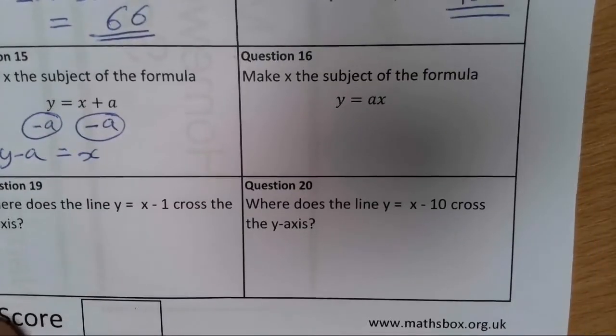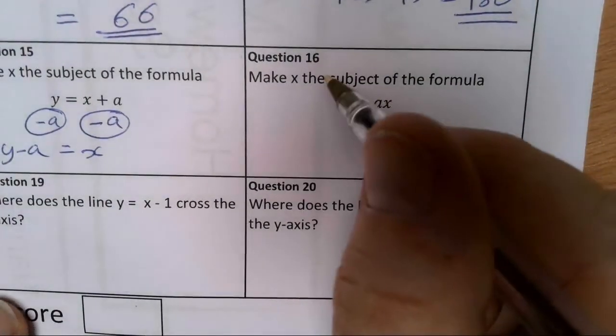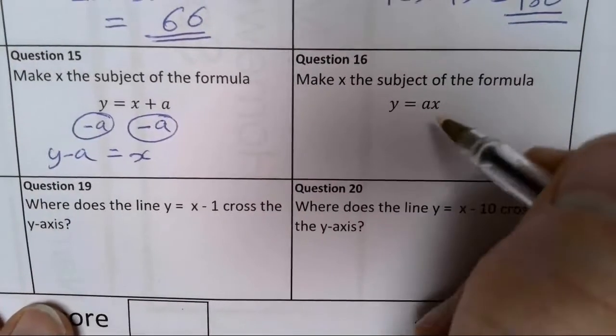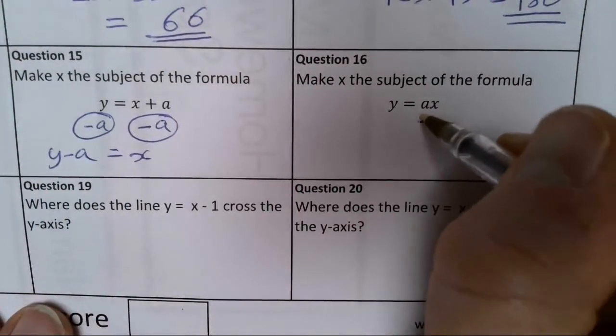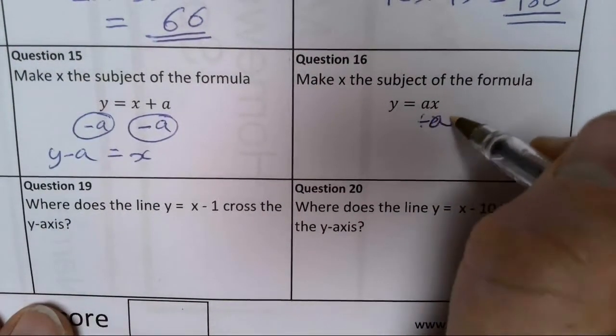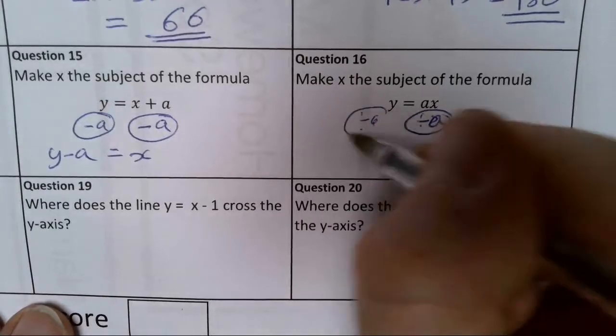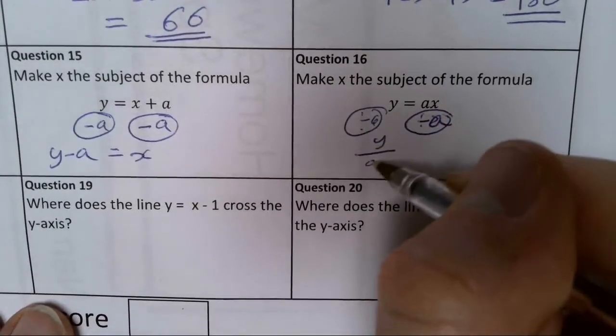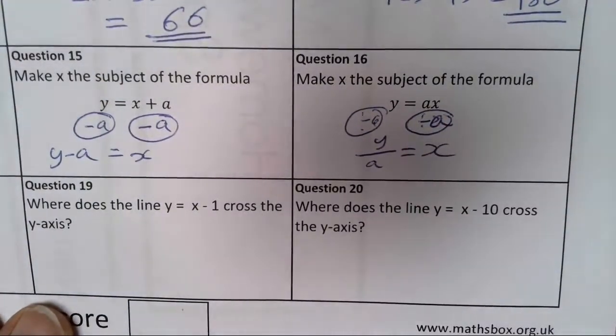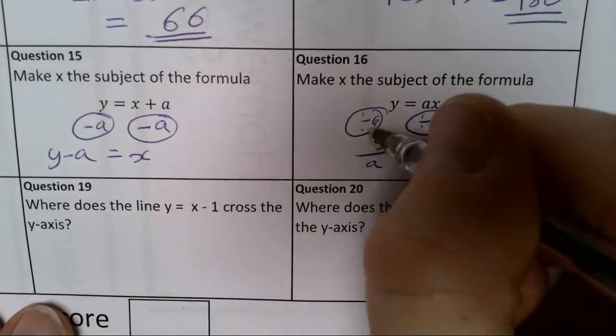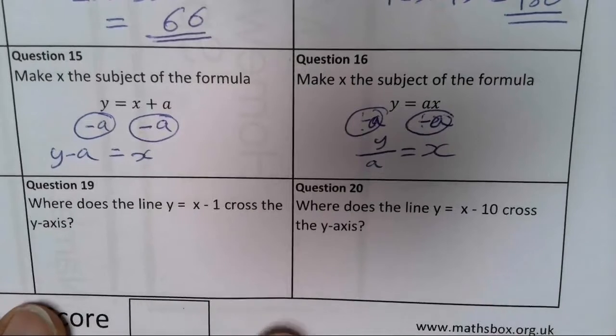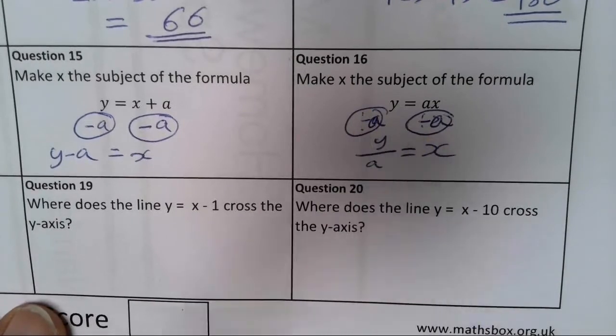Question 16. I need x on its own on one side. So at the moment it's a times by x. To undo that, I need to divide both sides by a. If I divide both sides by a, I've got y divided by a equals x. The x is on its own on one side. That means it's the subject of the formula. Let's divide by a on both sides.